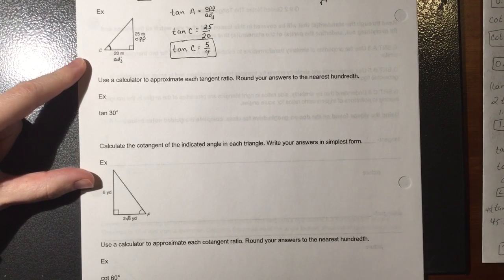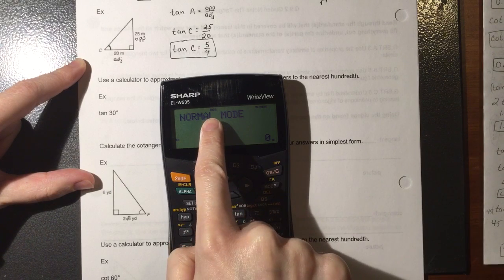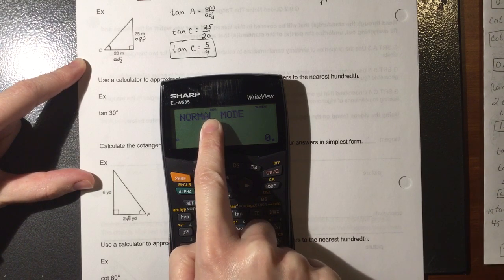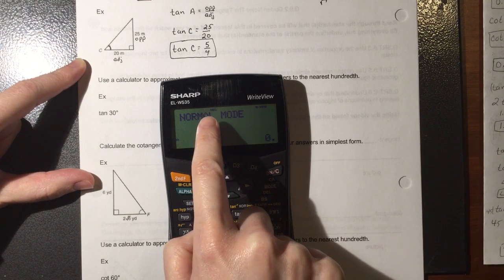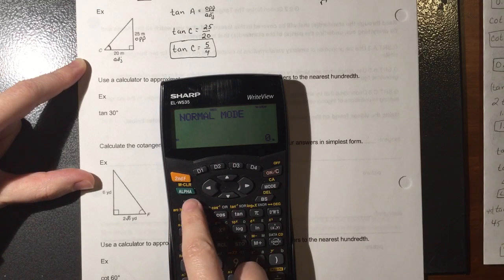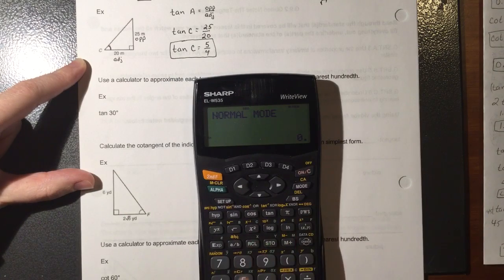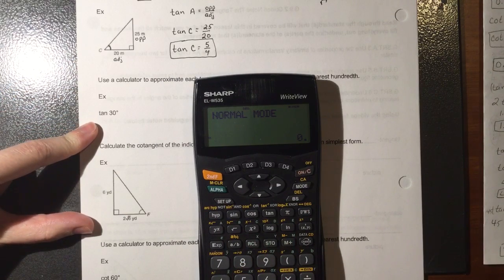Looking at the next one, they say use a calculator to approximate the tangent ratio. When you're using a calculator, and it doesn't matter which one you're using, you're going to want to double check and make sure that you're in degree mode. A lot of the scientific calculators will say on the face whether or not they're in degrees. They usually either say DEG or RAD. If yours says RAD, you're going to want to go into the setup somewhere and tell it that you want degrees. If you have trouble figuring out where that is on your calculator, let me know and I'll show you. So for these, it just says do tangent of 30. I'm going to go to my tangent button and hit tangent of 30 and hit equals.